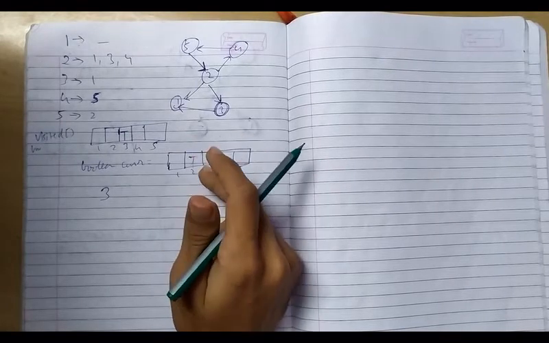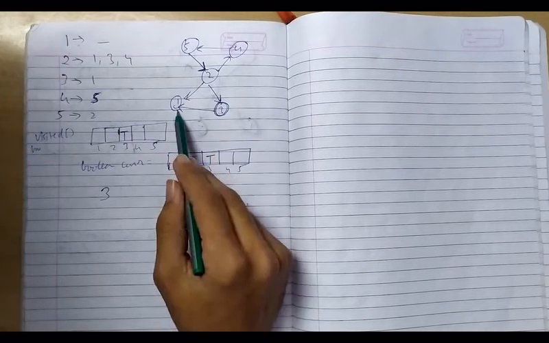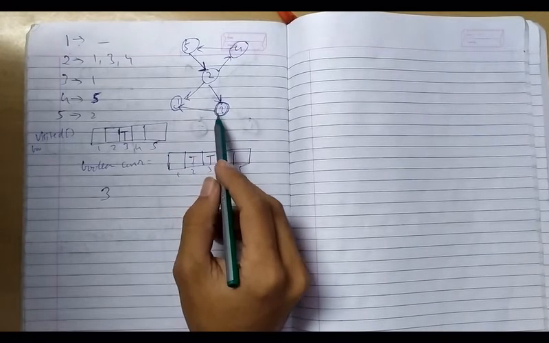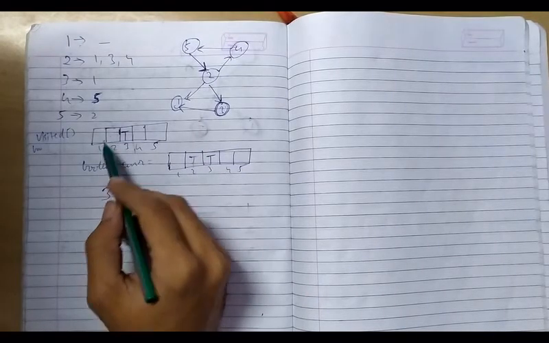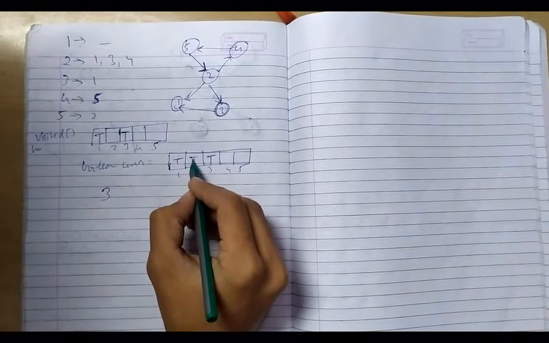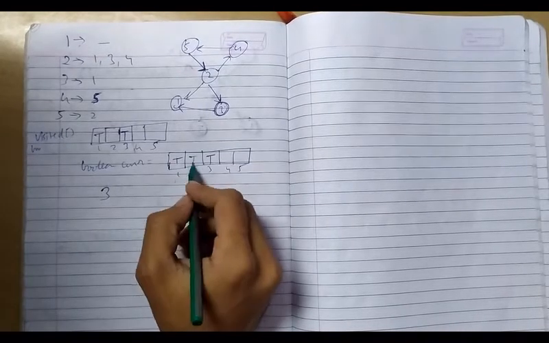Then we will see whether there is any neighbor of 1 3. Yes, there is a neighbor, 3 1. Is 3 1 visited in this array? Is it marked as true? No. So we will do again what is true. This is nothing else, I am just explaining this one. So it is not marked as true.